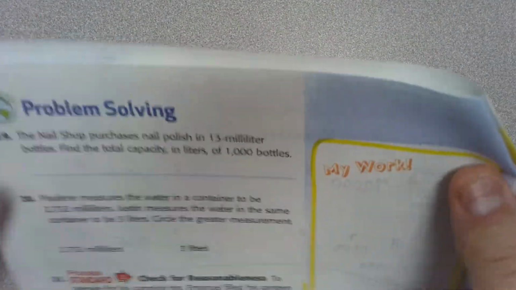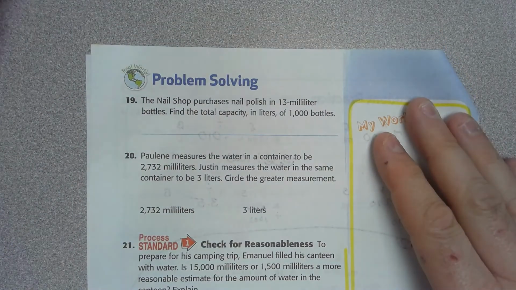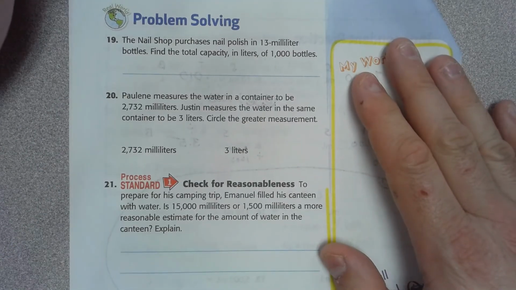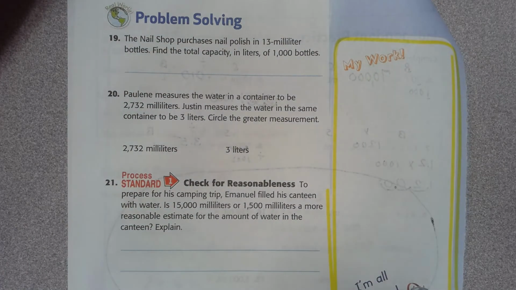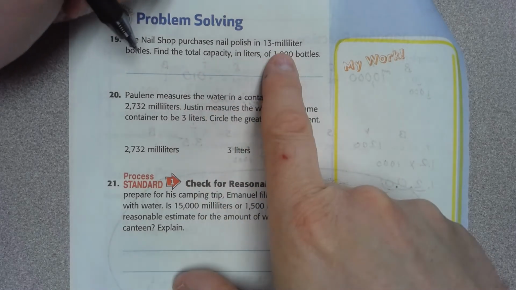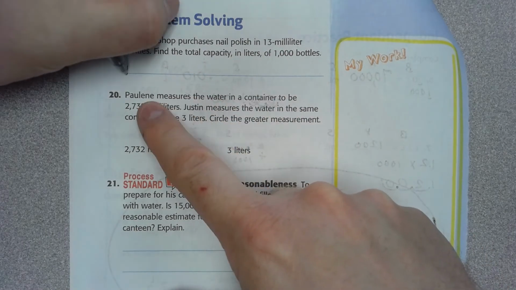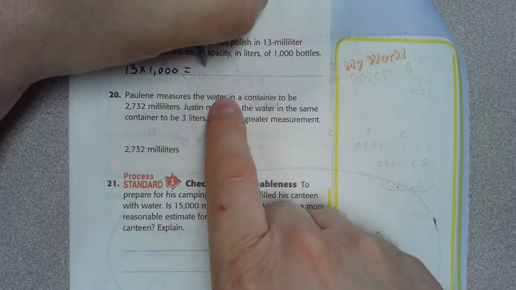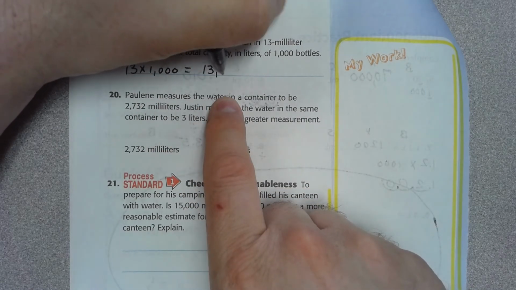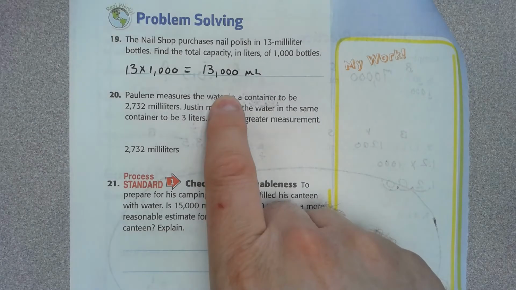A nail shop purchases nail polish in 13 milliliter bottles. Find the capacity in liters of 1,000 bottles. Okay, it says in liters. So we have 13 milliliter bottles. So 13 times 1,000 is going to equal 13,000 milliliters. Is that what it's asking?